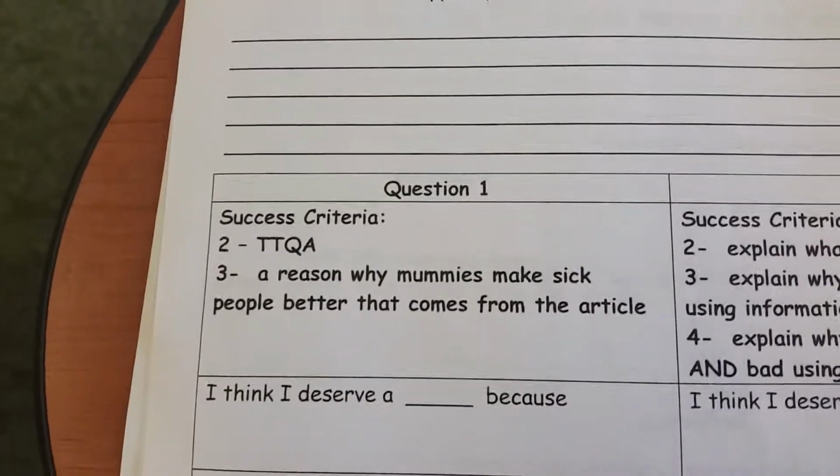TTQA comes from the book Better Answers. Sorry about the focus. Although, turn this way. There we go.